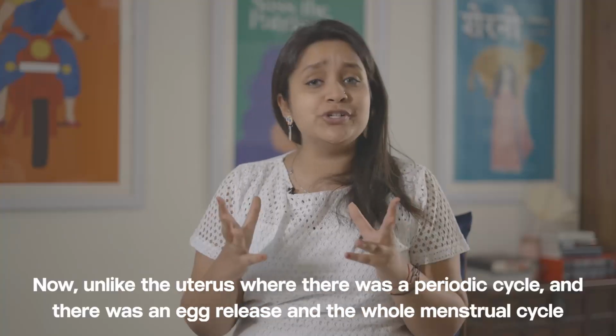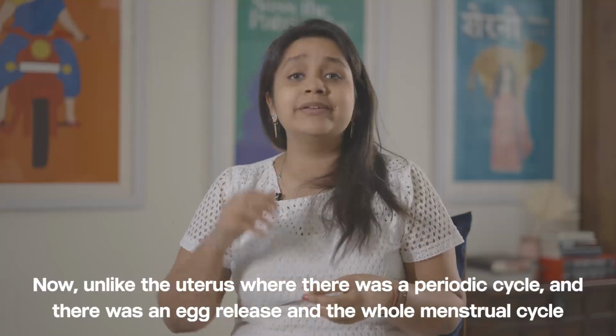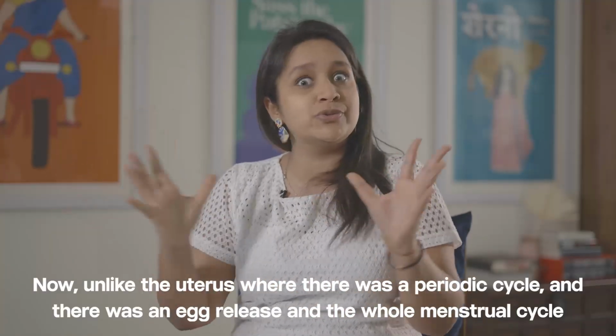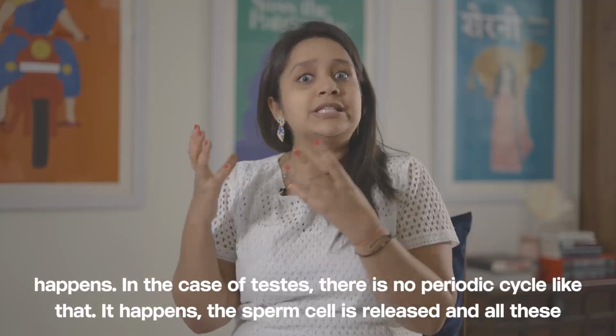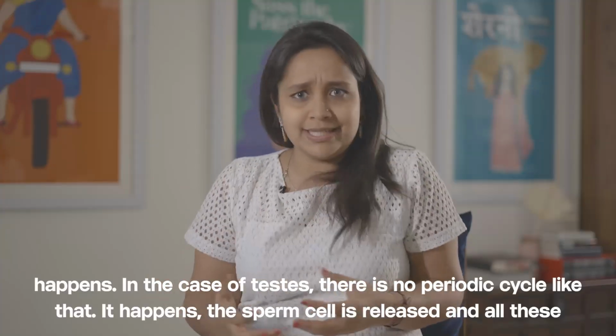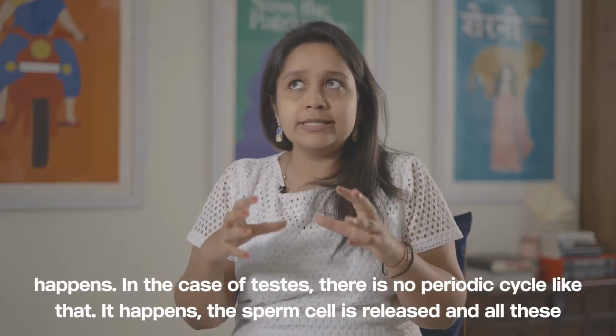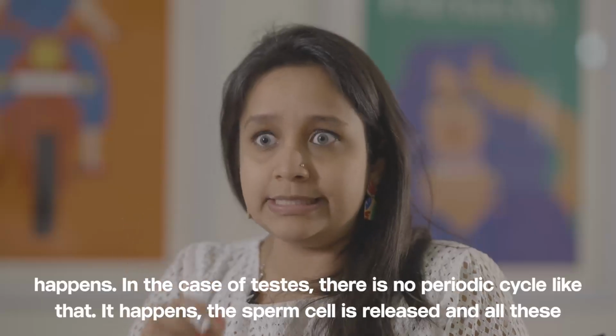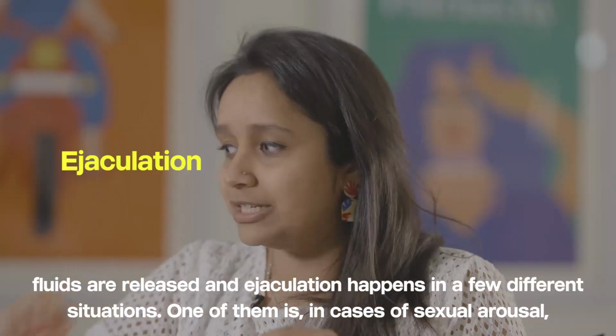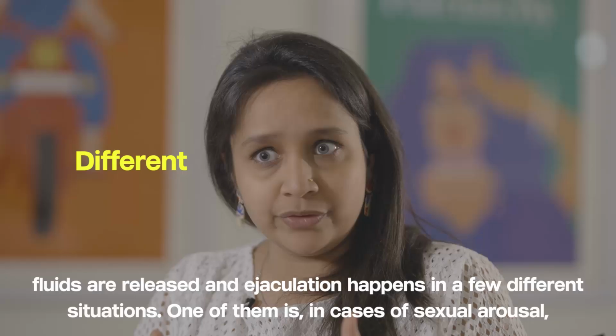Now, unlike the uterus, where there was a periodic cycle, where there's an egg release and the whole menstrual cycle happens, in the case of testes, there's no periodic cycle like that. The sperm cells are released and all these fluids are added in, and the ejaculation happens in a few different situations.